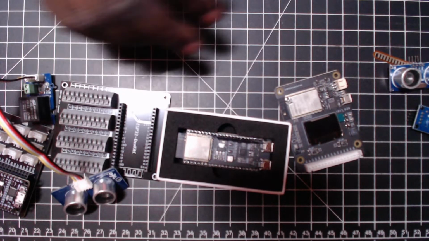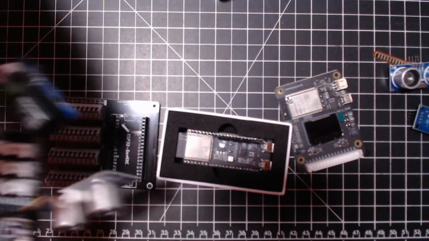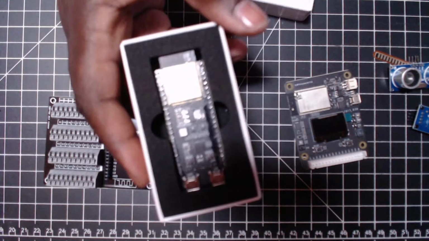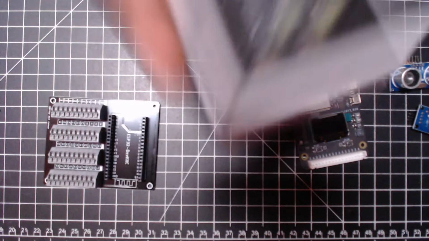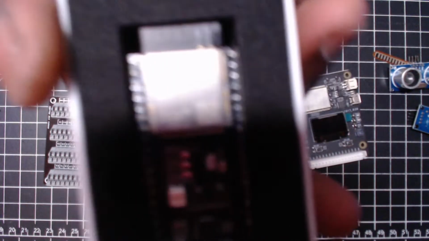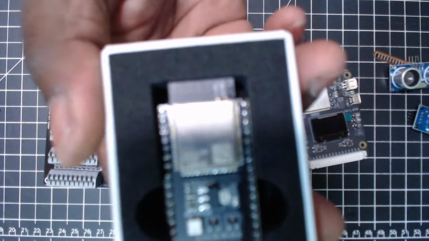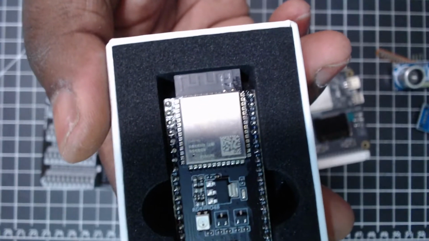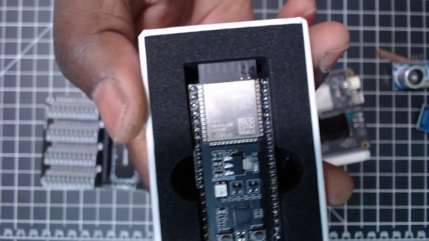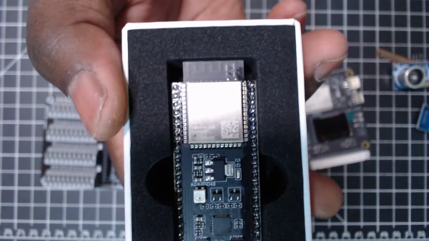So this one here is not a Grove, but it gives you the same thing. So like I was saying, this here is the ESP. Let me bring it up here so you can see this very well. Sorry, because of the light that just went off. Oh wow, they brought it back. Interesting. Well, so this is the ESP32, the Dev Kit C. All right.